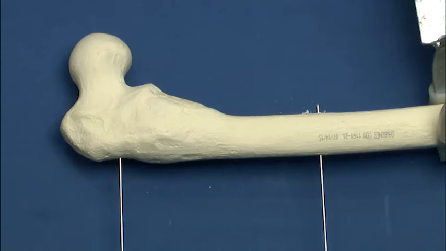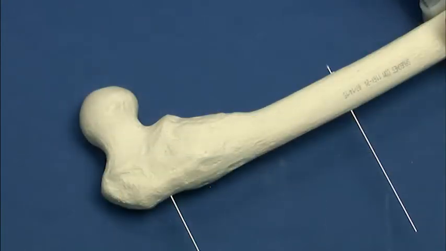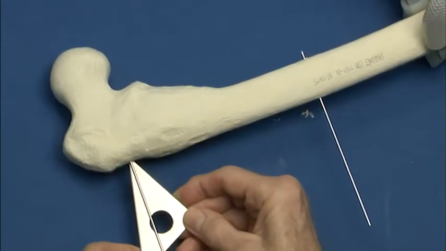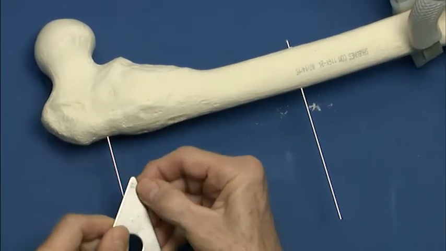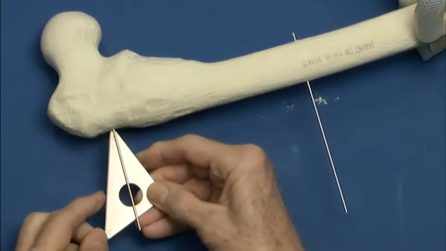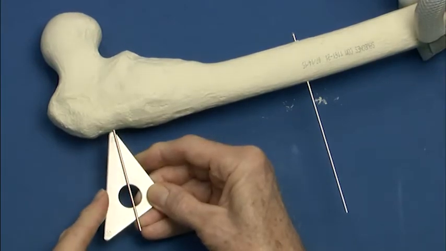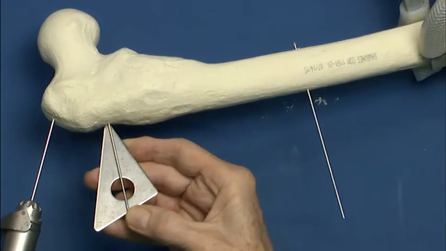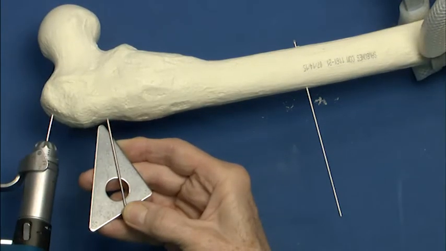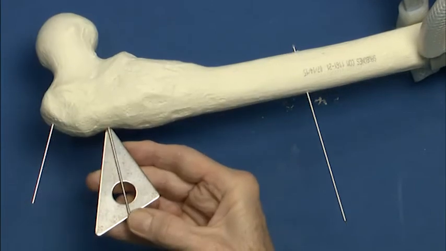And now what we're going to do is bisect a 40-degree angle for our reference. So this, you have to take my word for it, does say 40. And so our reference is then going to be parallel to this superior surface. And I've pre-drilled this. I think we're close.